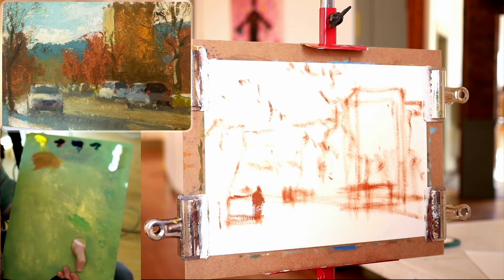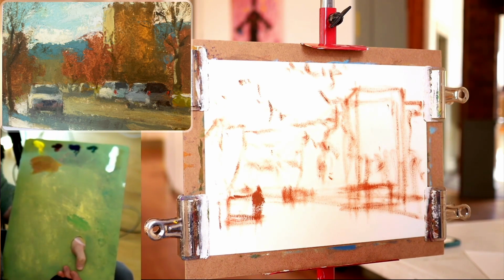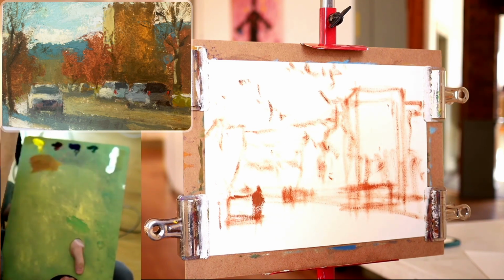A lot of people might start with the darks. I tend to start with the middle ground. Now, if there is a color that I find is important, I'll start there, if it's a very pure color. Generally, I'll start with the midtones.